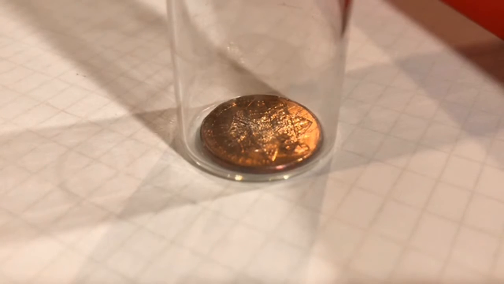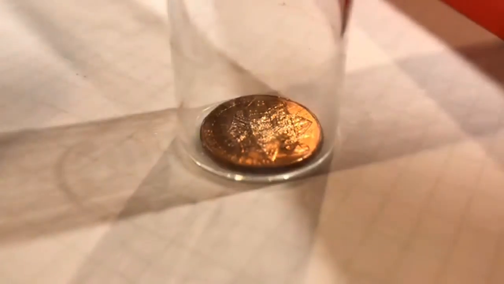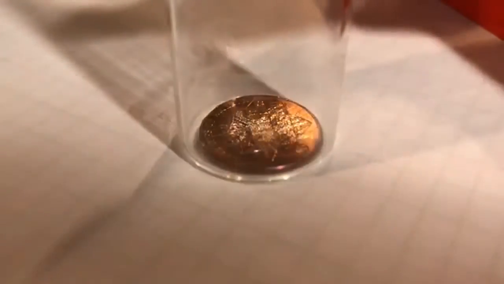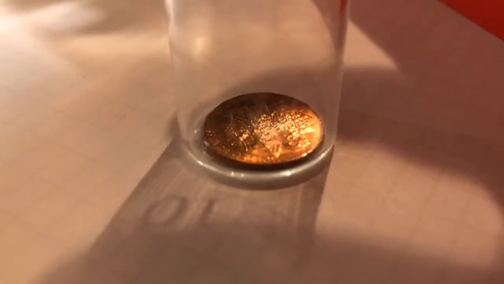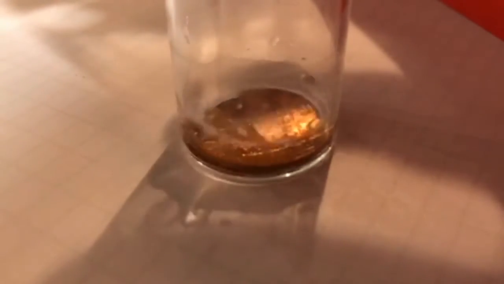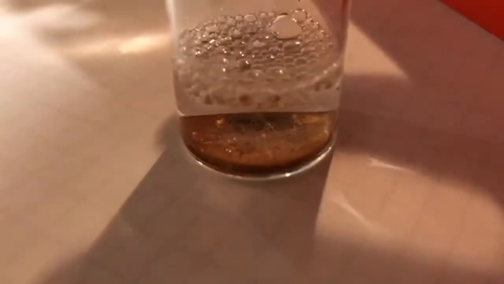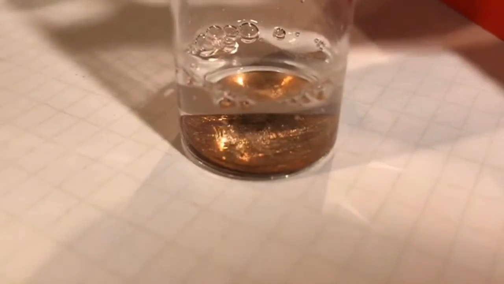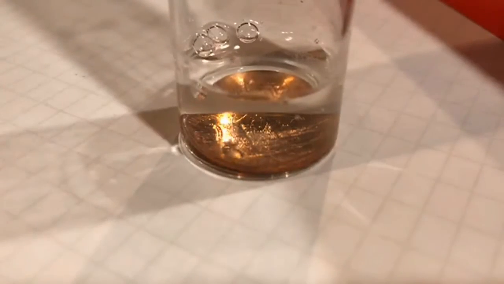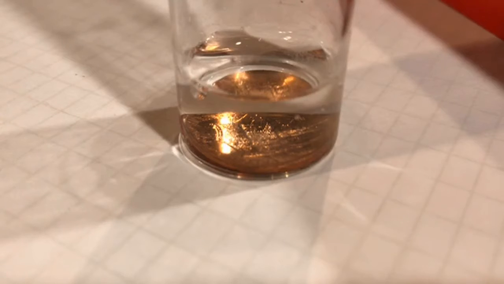I'm going to show kind of a time lapse, and we'll see if my phone actually keeps recording for a long time. So I just want to pour some vinegar in here in my cylinder. There we go. And I want to let that sit for a long time.